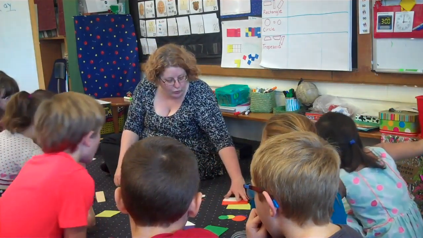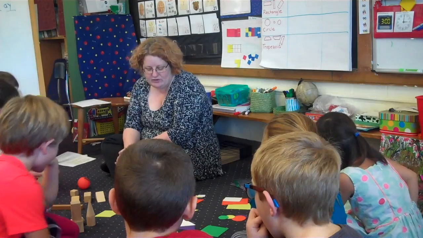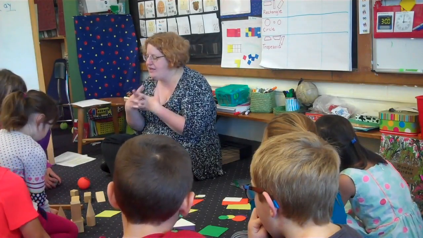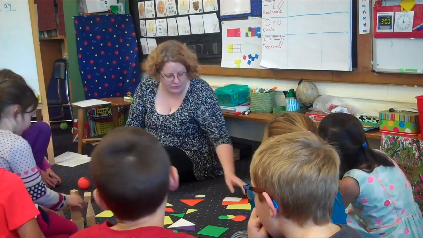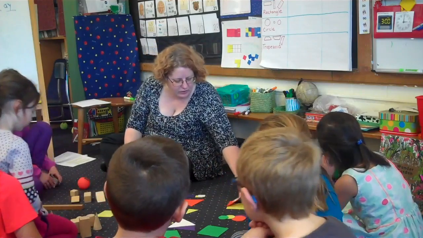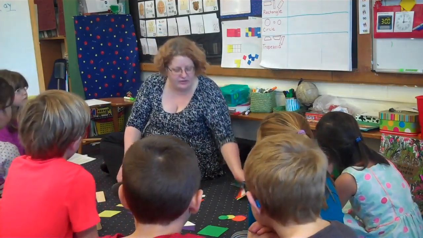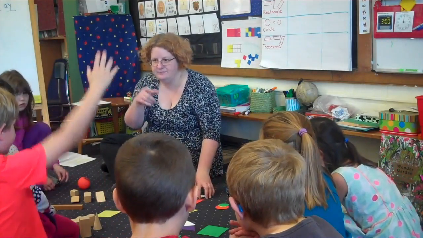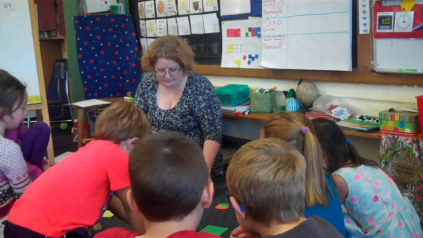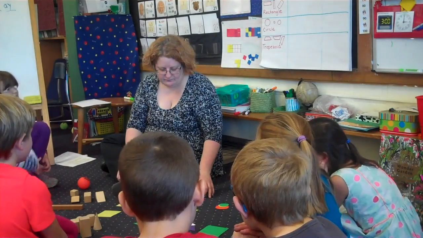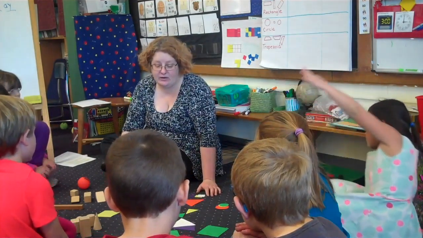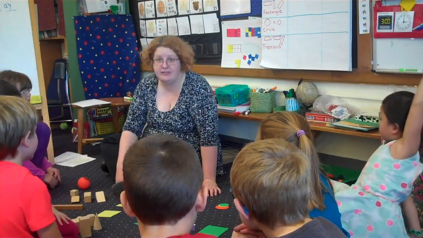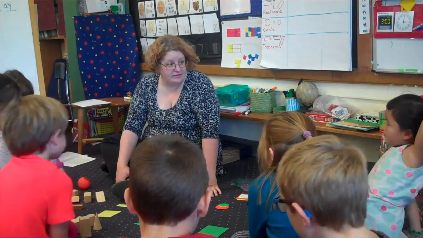So we're going to try to sort these and figure out what actually makes a square. Because some of you said, oh, we can sort all the rectangles together. We can sort the circles together. We could sort them by how many corners or vertexes they have. We could do that.